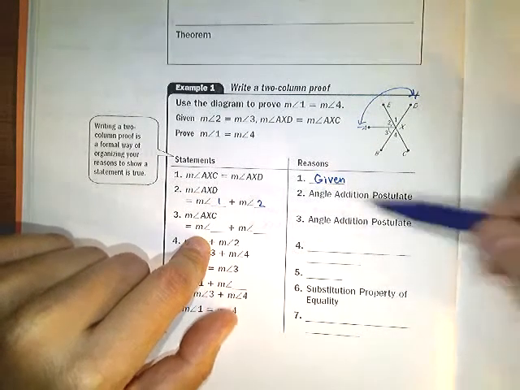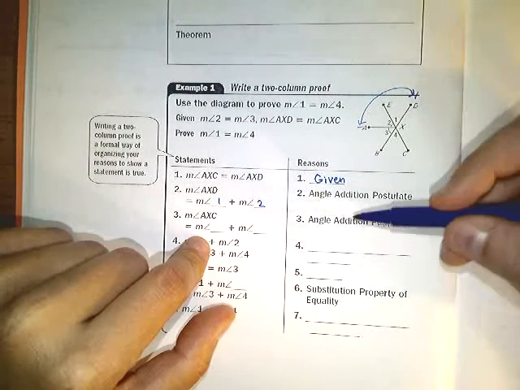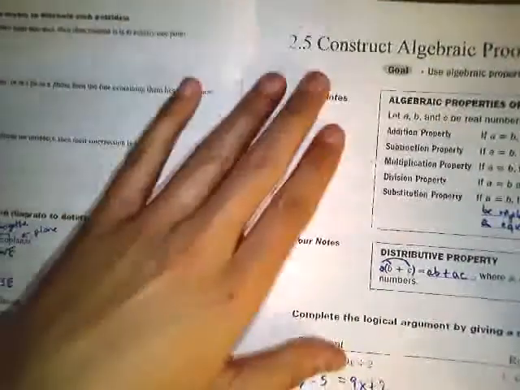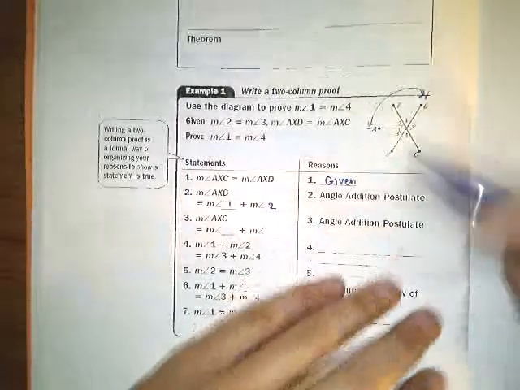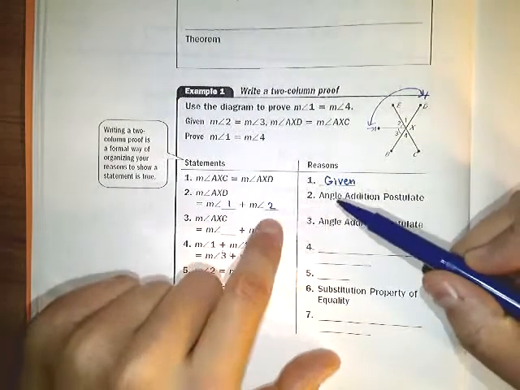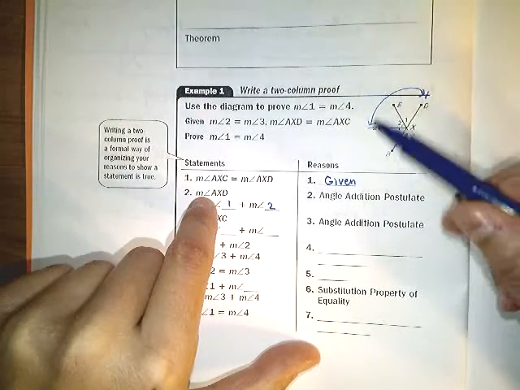And by the way, if these statements of reason over here are not making any sense, I suggest you go back to the video for section 2.5 because it's all slowly gone through and elaborated on in section 2.5. So from that section, hopefully you remember that the angle addition postulate basically says that one part of an angle, if you add the other part of an angle, the 2 parts should give you the total.